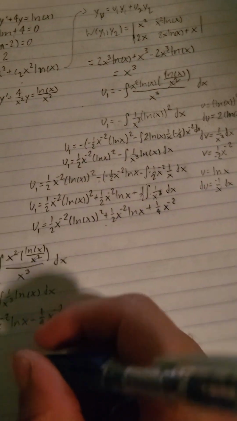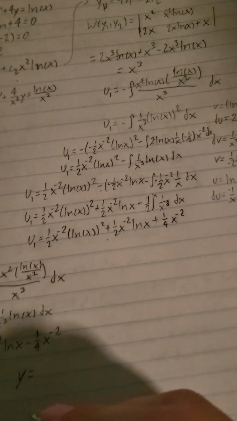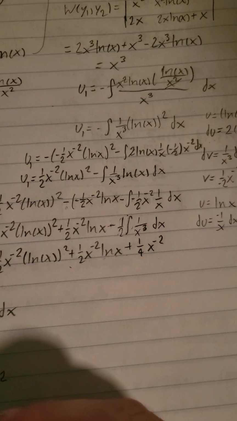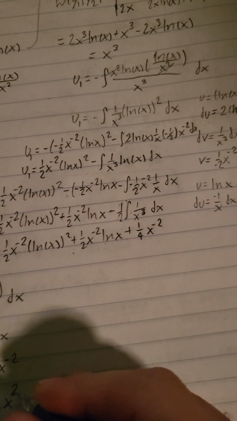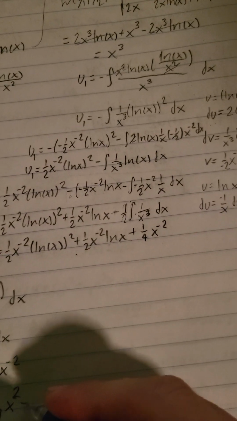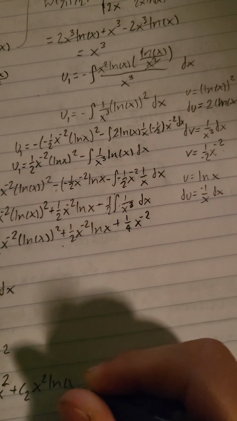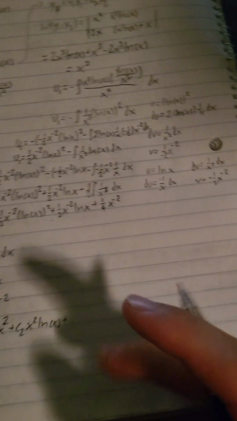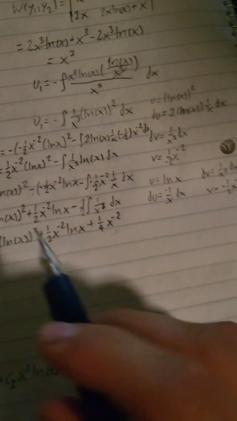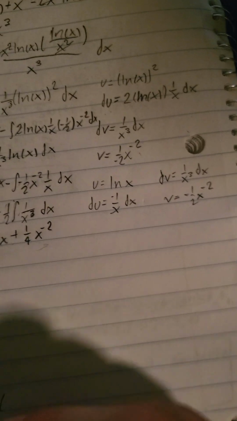So now y is y sub c, so c1 x squared plus c2 x squared ln x plus y sub p, which is u1 times y1.